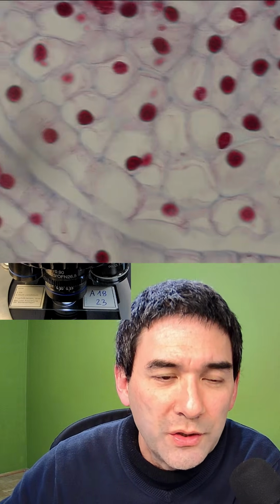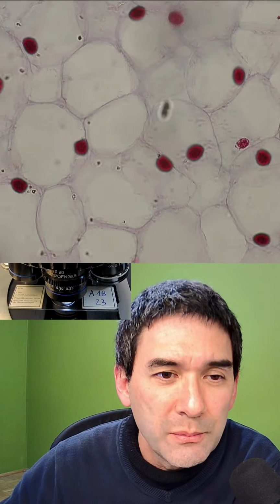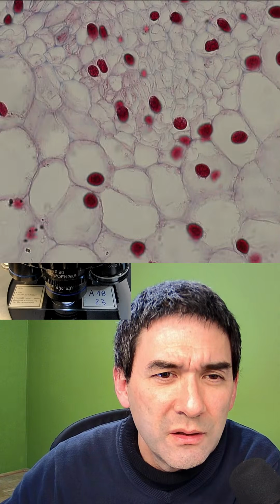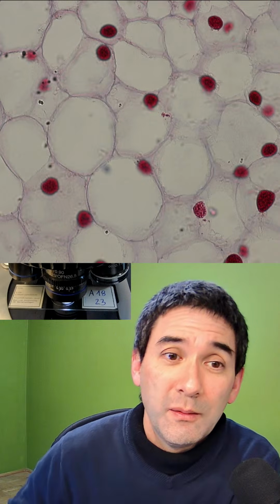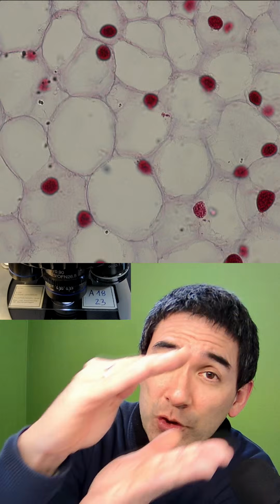Now, in case you wonder why some of the cells do not have a nucleus, like over here, for example, why do I not see a nucleus over here? Some cells seem to be empty, and the reason is, of course they have a nucleus, but you don't see it because when it was cut, it was sectioned, right?